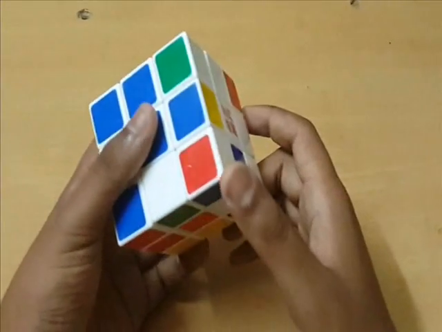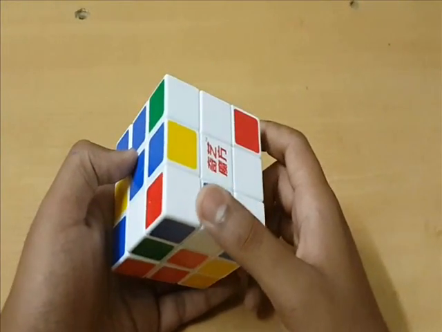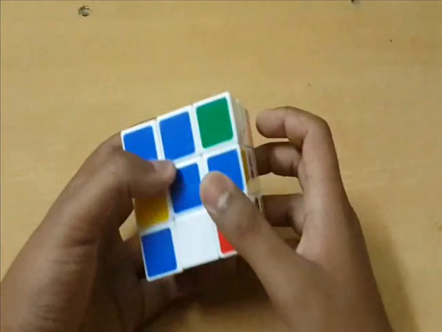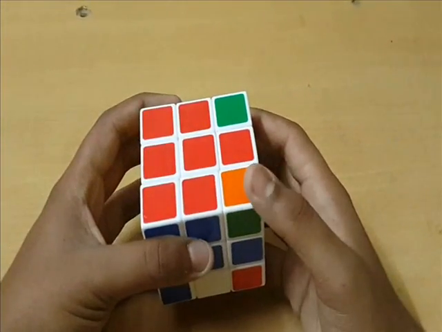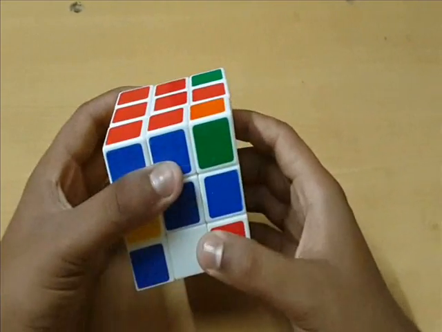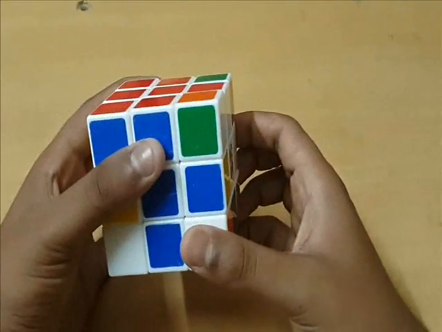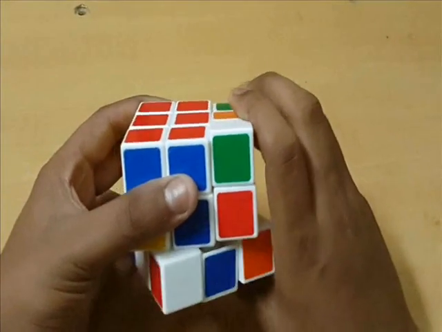Then this piece has come down, and look at the other two colors, white and blue. So place this between the white and blue center, which is already placed. Now this time the piece should be on the right side, so rotate it on the left side. Then bring this down, then reverse your steps.